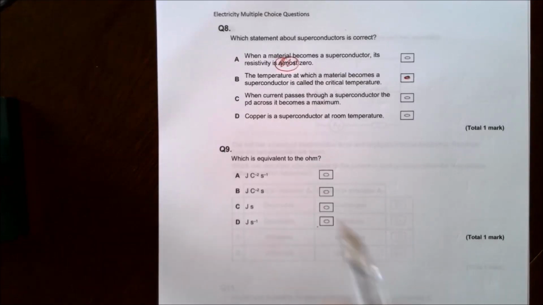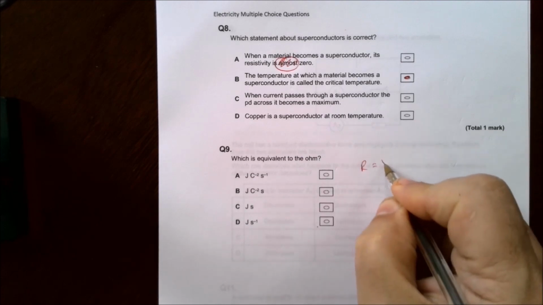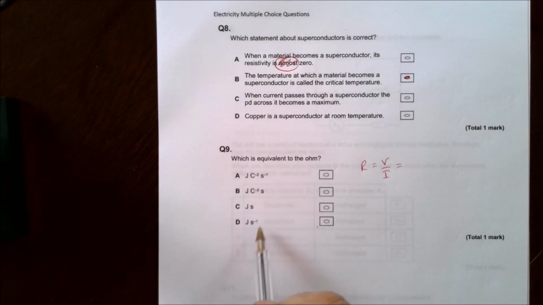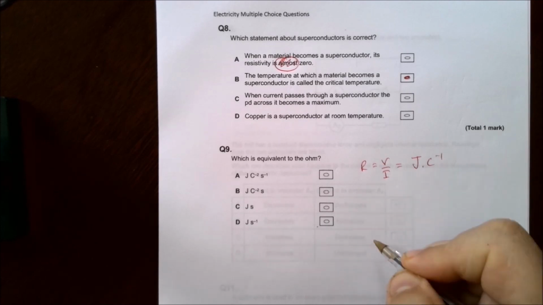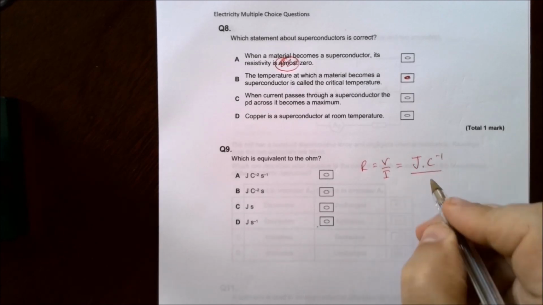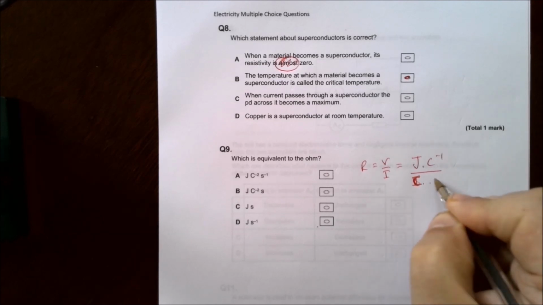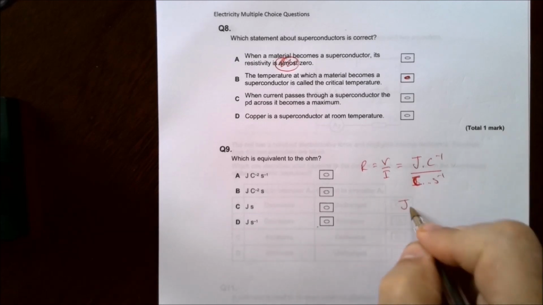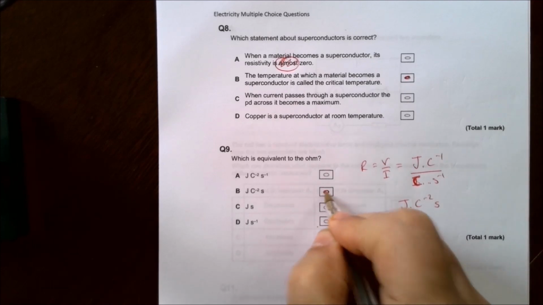Okay, question 9. What is the equivalent to the ohm? When you get this kind of question, what you must do is think of an equation. For example, R equals V over I, and then you think, well, that's not there because it doesn't say volts per amp. But volts is joules per coulomb, divided by current, and current is coulombs per second. So by the time you take this at the top, you get joules per coulomb squared second, which is B.